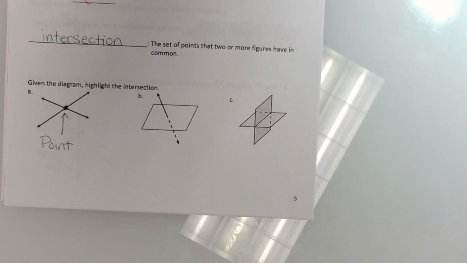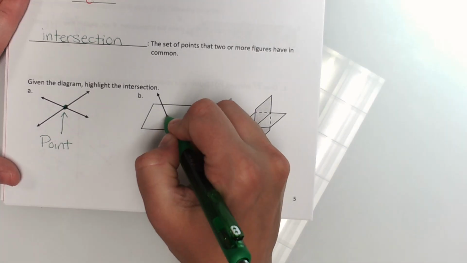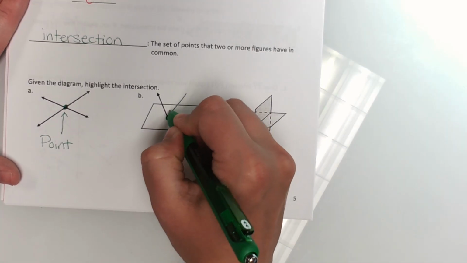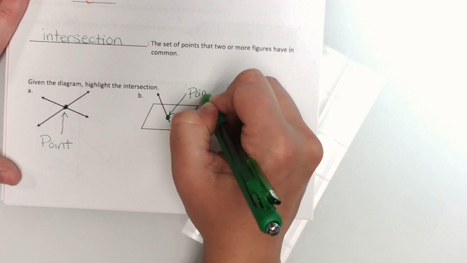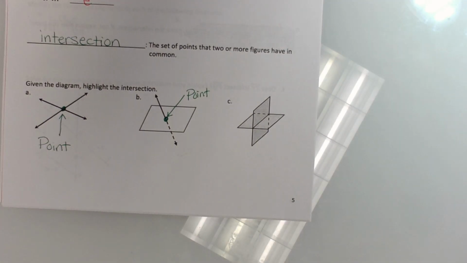Because it goes through. It had to stab through the middle of it, which means the intersection is where the line goes from being able to be seen to where you can't see it. This right here is the intersection point. And again, it is a point.